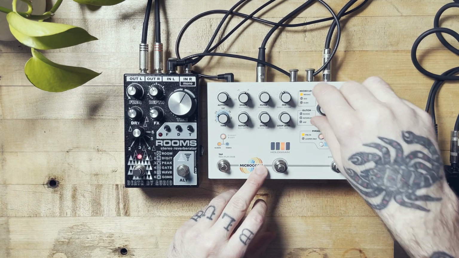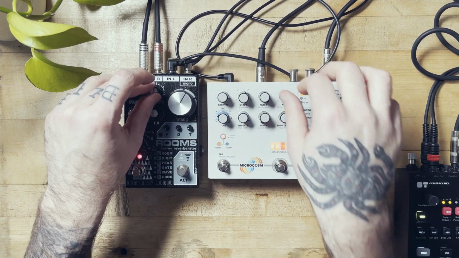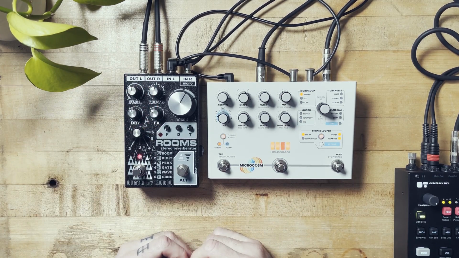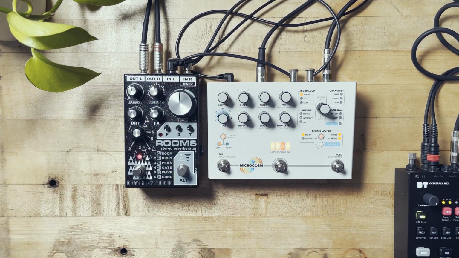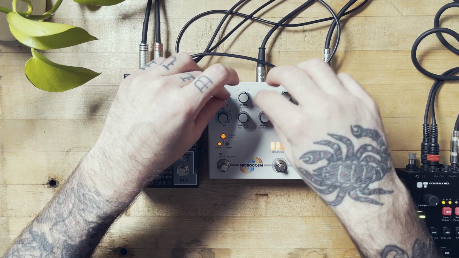Let's try mosaic. I love mosaic when I want to create a soundscape that stays behind the sequence. So if I bring the sequence back with the dry channel, you can hear how these make the composition fuller.